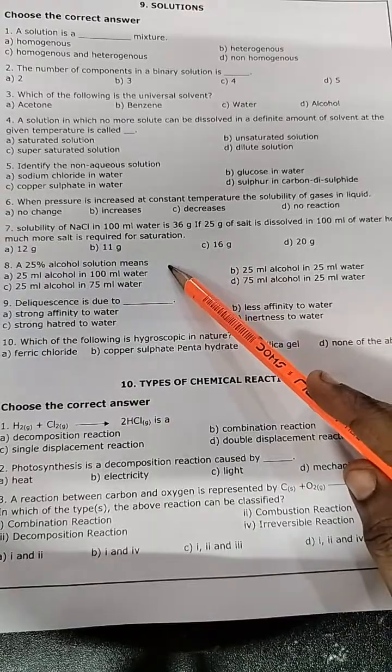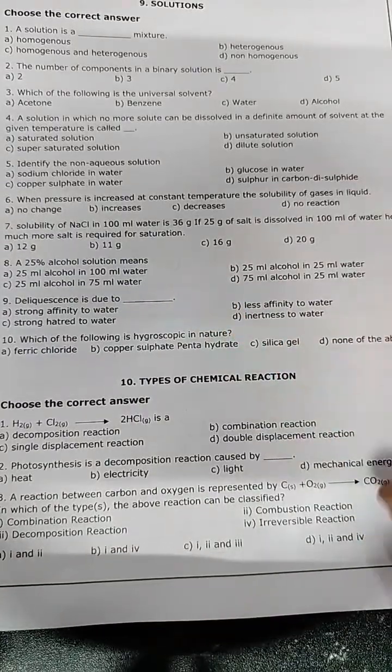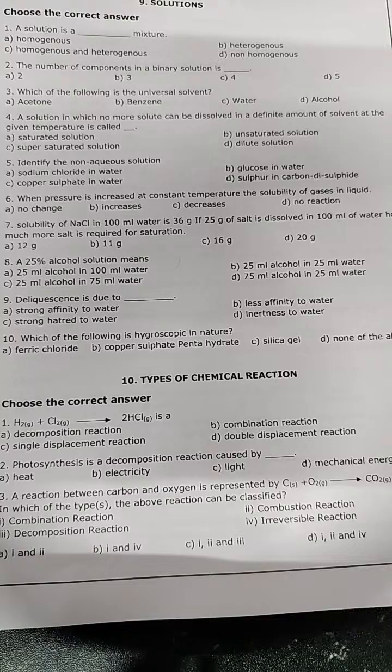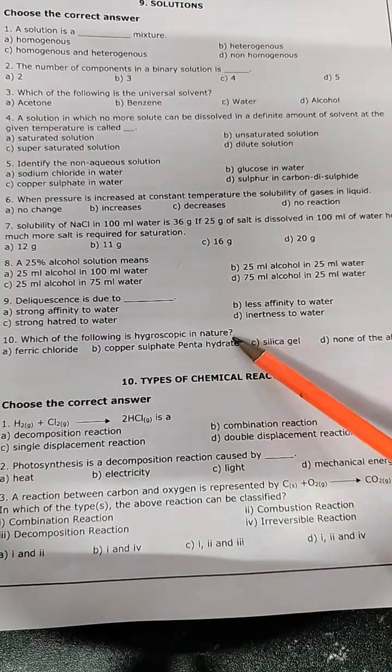Eighth question. A 25% alcohol solution means. Yes, option C is the right answer. 25 ml alcohol in 75 ml of water. And the last question, question number 10.